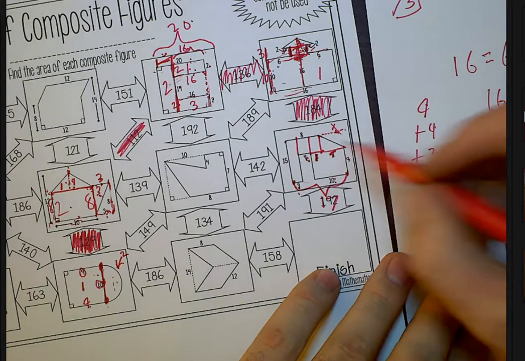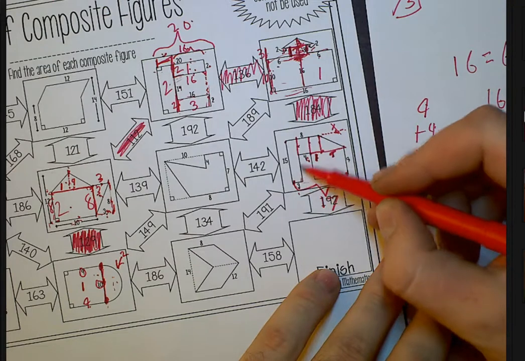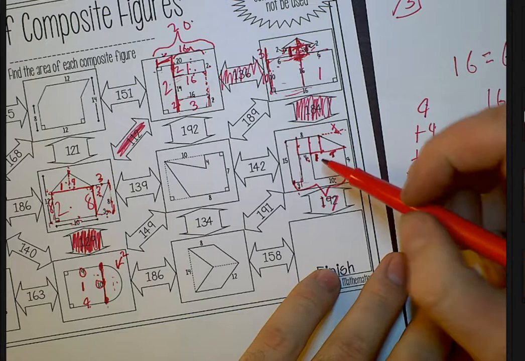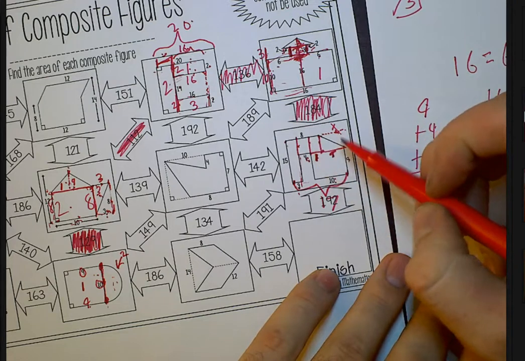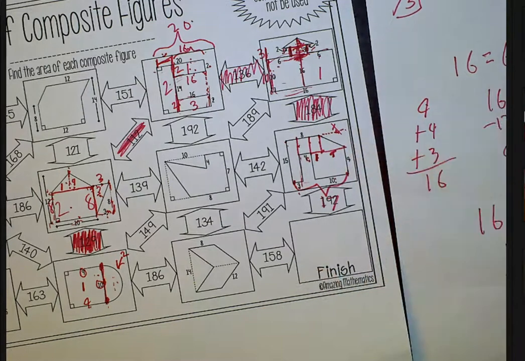Okay? Then you can easily find these lengths right here because you have this distance right here, which is 9, and you know the total is 15. So I haven't left much figuring out for you to do on this one. You're just going to have to remember the formulas and add. Okay? So good luck.